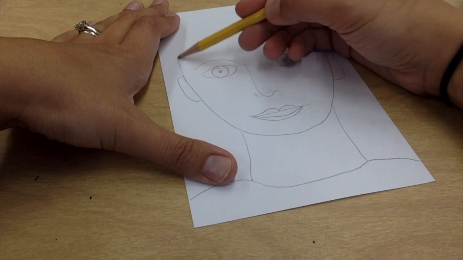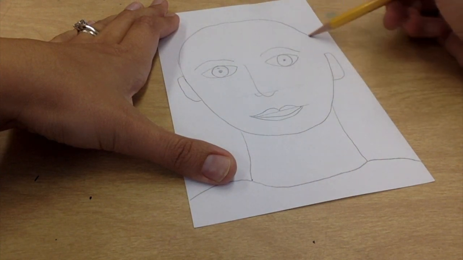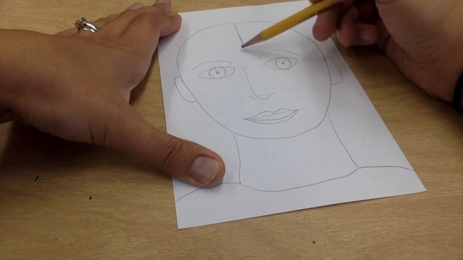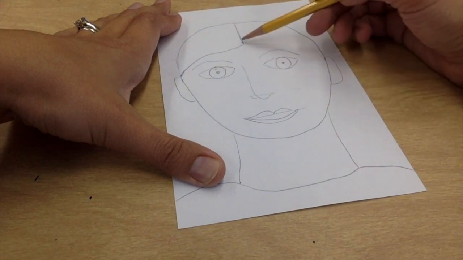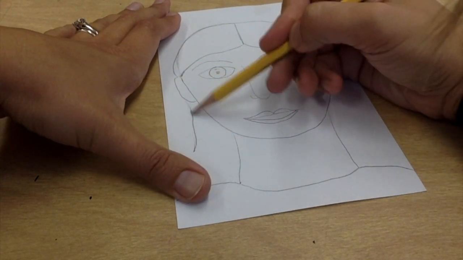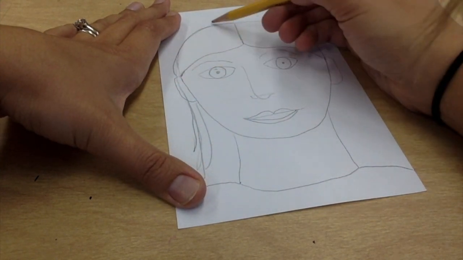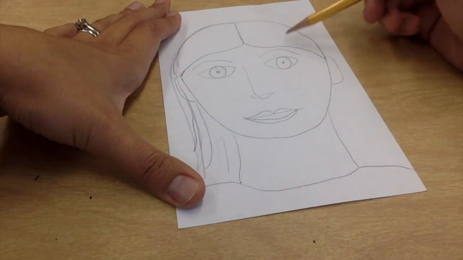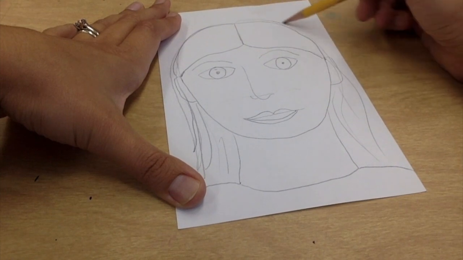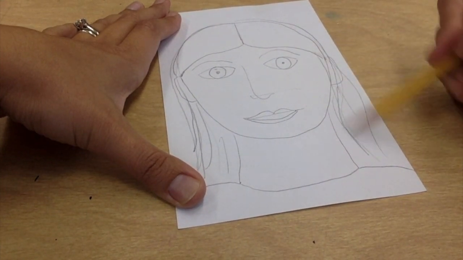Then you're going to draw the top of your head, and be sure that that makes your eyes sort of in the middle. So I probably should have drawn my head a little bit taller. Then you're going to draw your hairline. So you're going to cover up a lot of your forehead with your hair. If you're a boy, your hair goes down to your ears. And if you're a girl, your hair will go down to your ears and then past your ears.